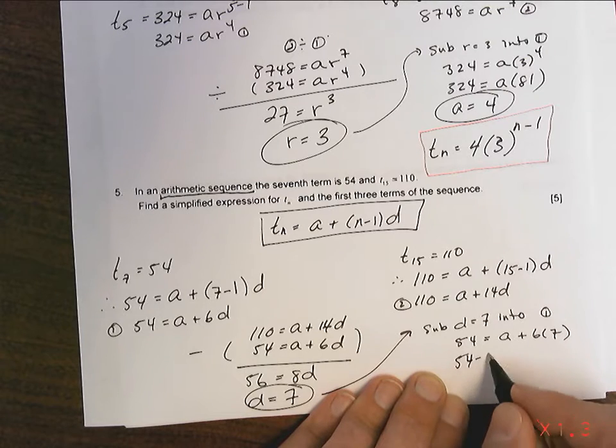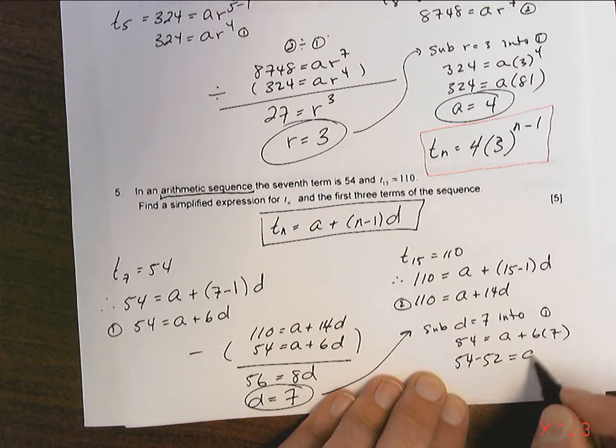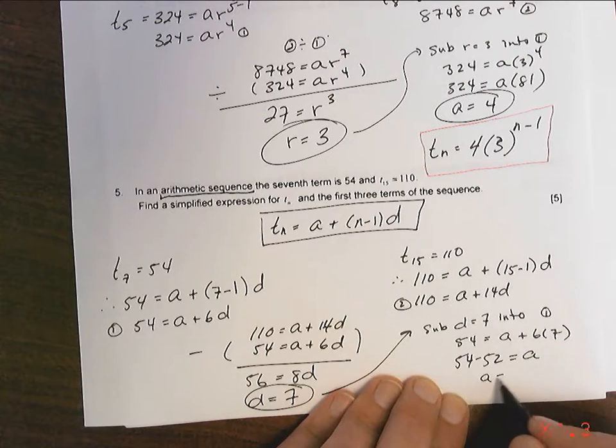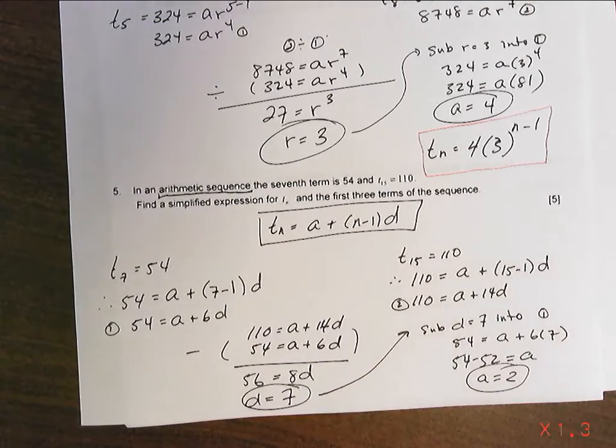So 54 minus 42. Don't go anywhere, Brianna. I'm going to be right with you. So that means a equals 12. Got kids coming in here trying to escape.